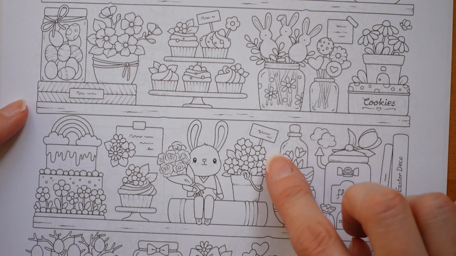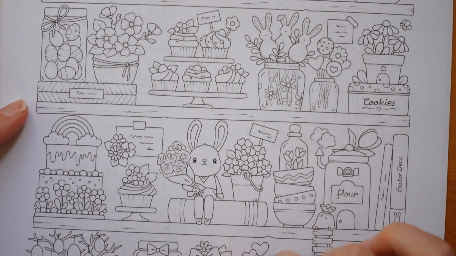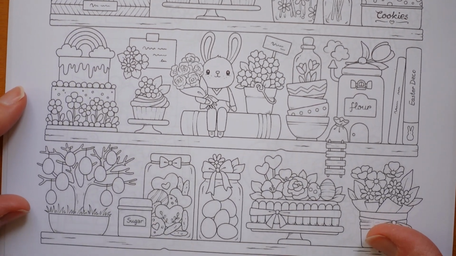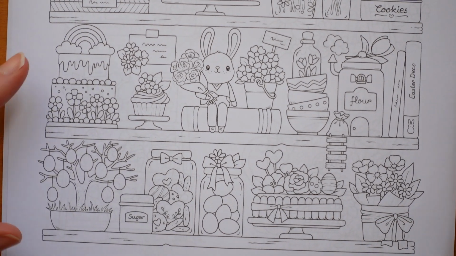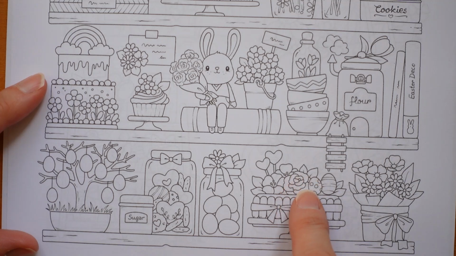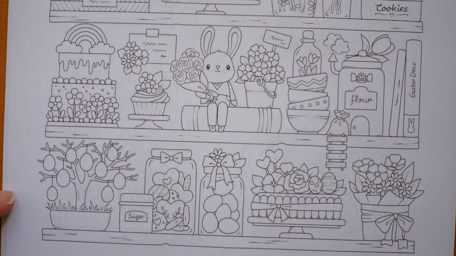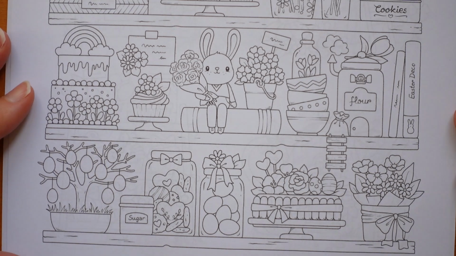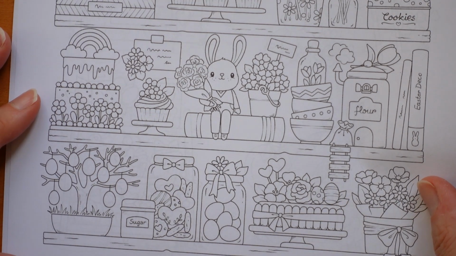I think that looks rather nice. As I say, normally she's quite plain and simple, but this is a bit more detailed. It just looks a little bit different, which is why I've pointed it out. Whereas this rose looks a little bit more simple. I think it's just because they're a little bit smaller. And we have a tree with eggs on, which I love. So there is that page.